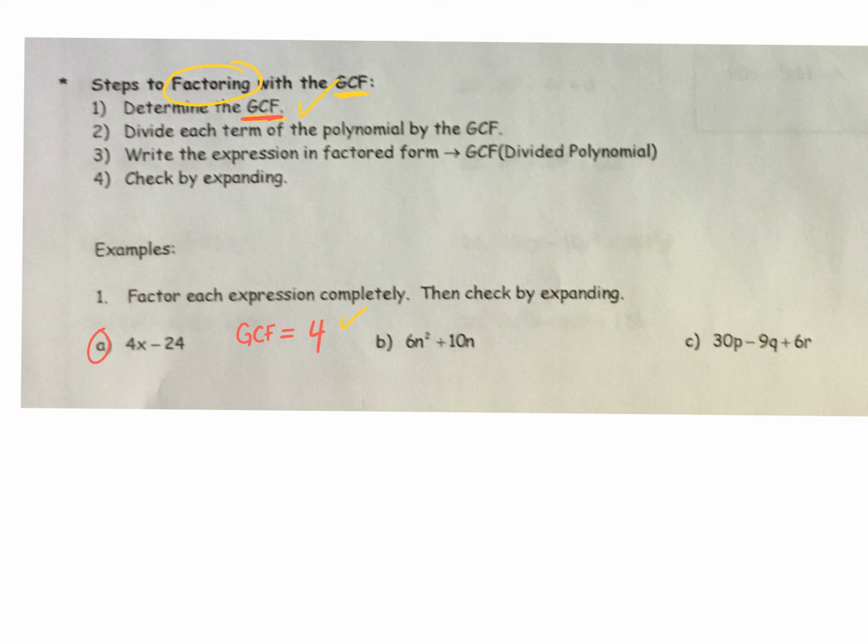Now what? Once you find the greatest common factor, what do you do with that number? Can you read it? Number 2. Divide each term by your greatest common factor. So this is step 2. Look here. I found the greatest common factor. Now I'm going to divide each term by the greatest common factor. So if I can divide something by 4, it means I can multiply it by 4. Multiply something by 4 to get back to the answer.